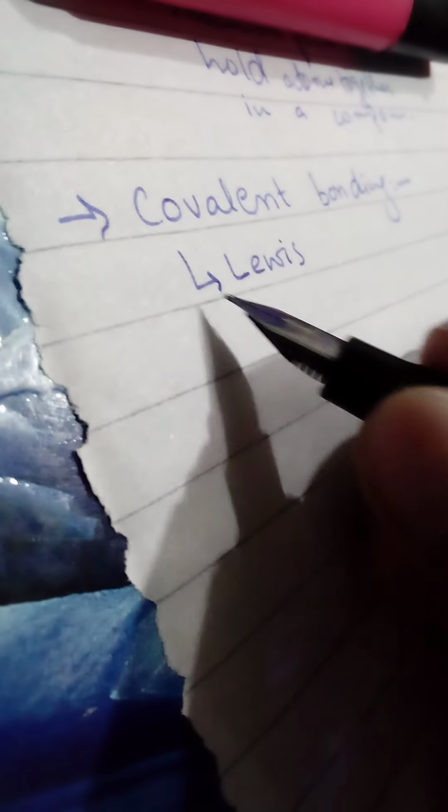There are a lot of types of chemical bonding, but today I will discuss the main type, that is covalent bonding. First of all, let me tell you that the concept of covalent bonding was given by Lewis. He said that covalent bonding is basically the mutual sharing of electrons between two non-metal atoms.